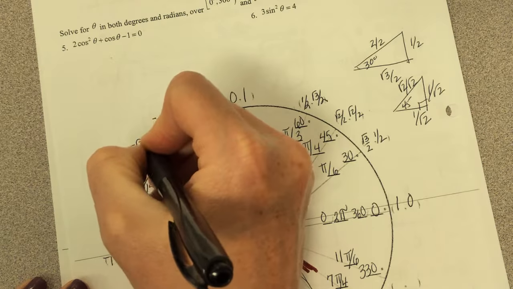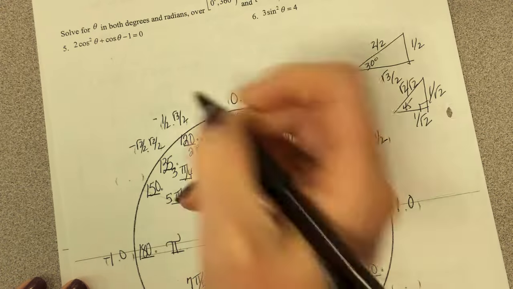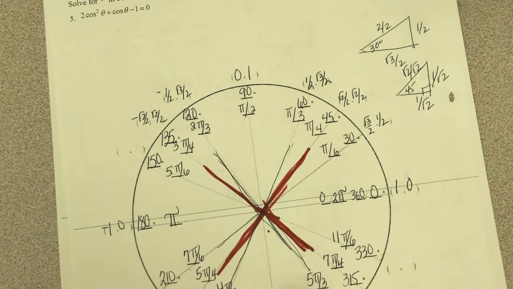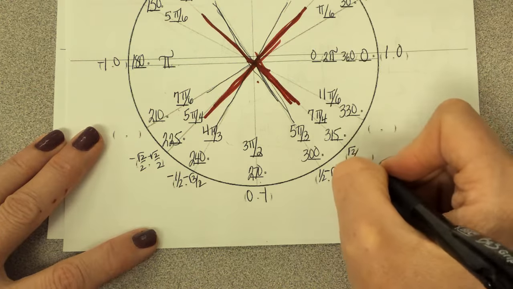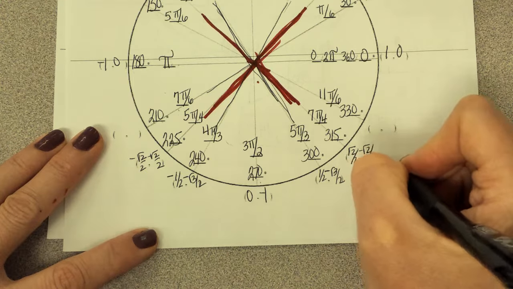So this is negative radical 2 over 2, radical 2 over 2. Let's take care of this first. This would be a negative x and a negative y. So this is negative radical 2 over 2 and negative radical 2 over 2. Let's see. X is positive, y is negative there. And this should be radical 2 over 2 and negative radical 2 over 2.